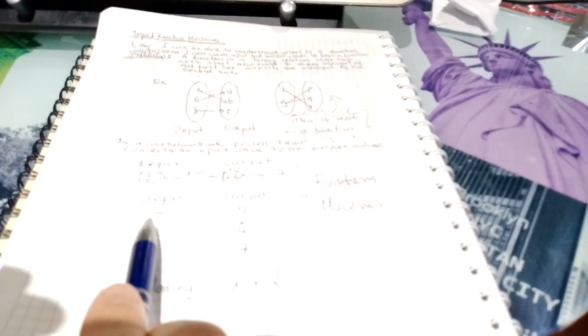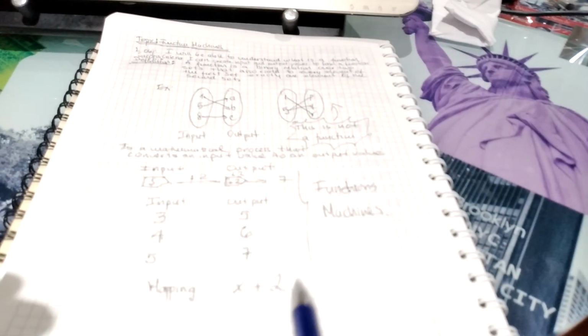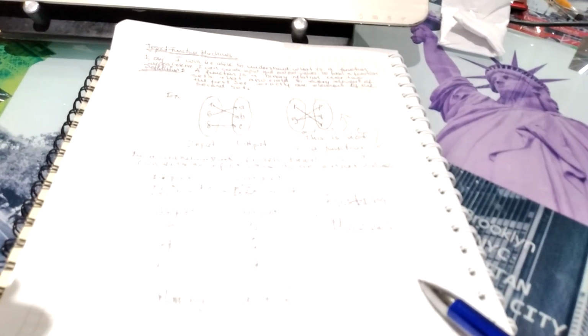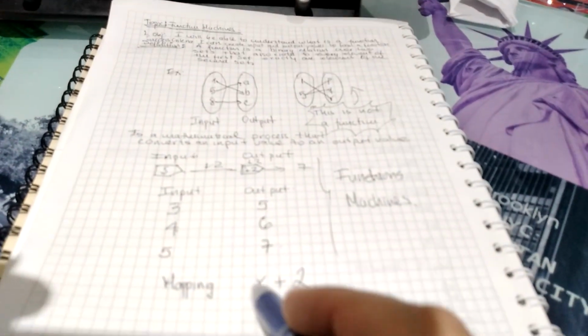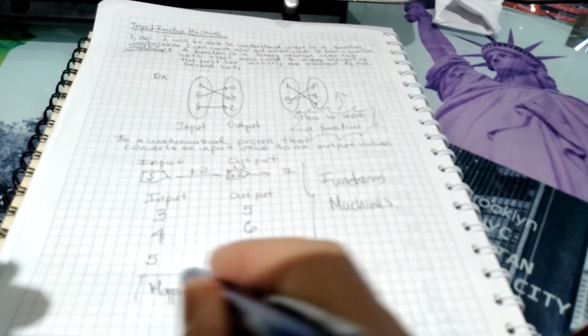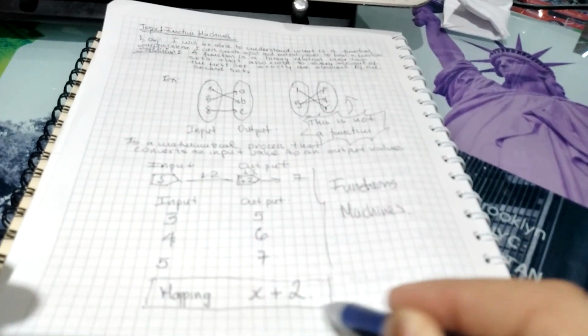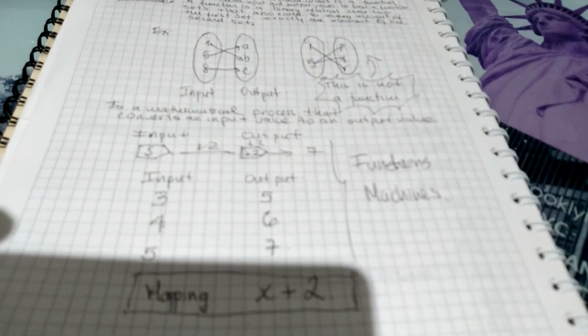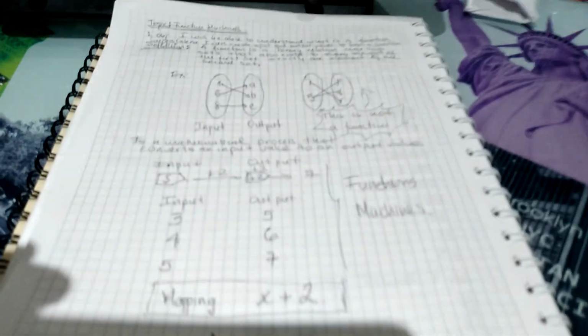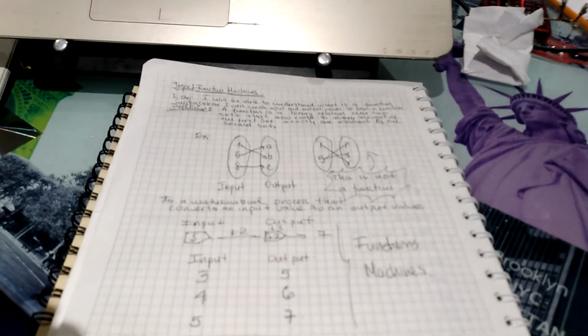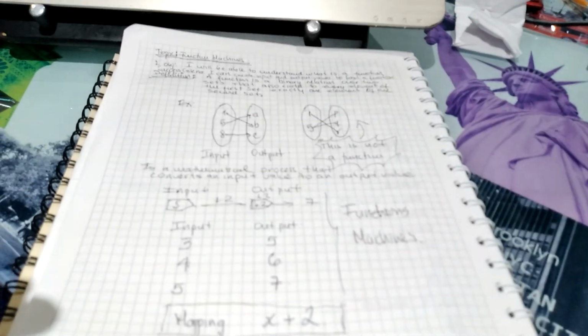So I have any number, in this case 3, and I add 2, and I obtain an output value. That is the way to symbolize or represent a function machine by using a mapping. And that is the way we understand what a function machine is.